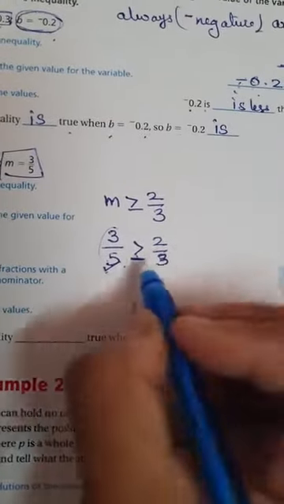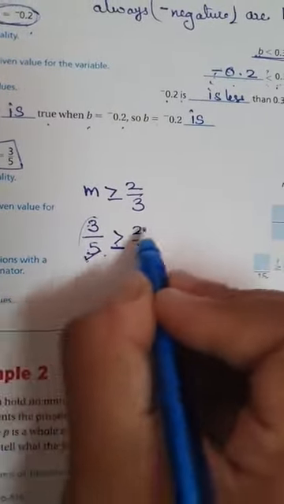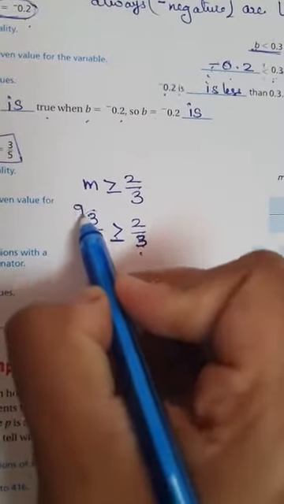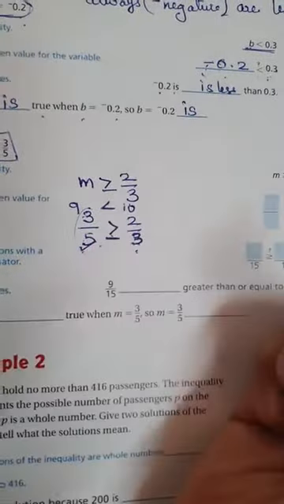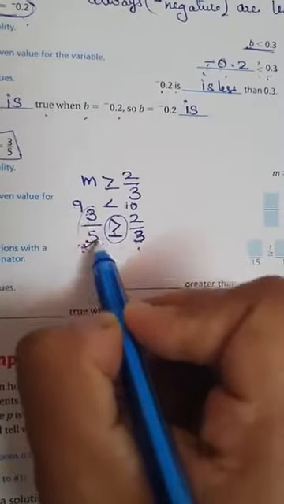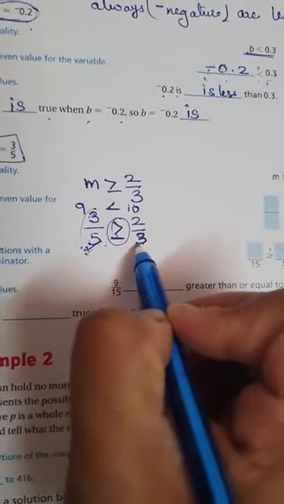Remember, there was a trick I taught you, cross multiply them, right? So let's cross multiply them and check what's the symbol we're going to get in between. 3 3s are 9, 5 2s are 10, which means 9 is less than 10. So is this correct? Do you think 3 over 5 is greater than 2 over 3? Of course not, right?